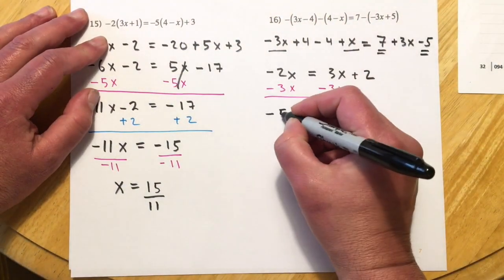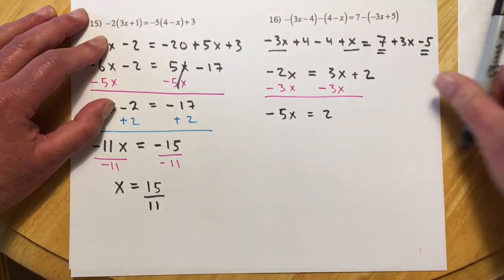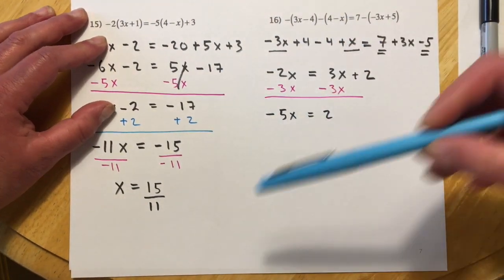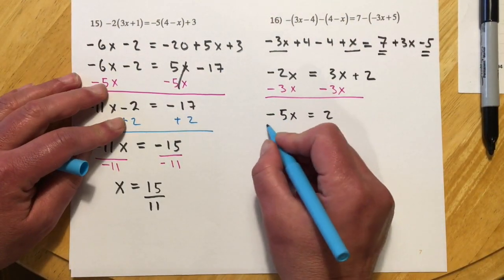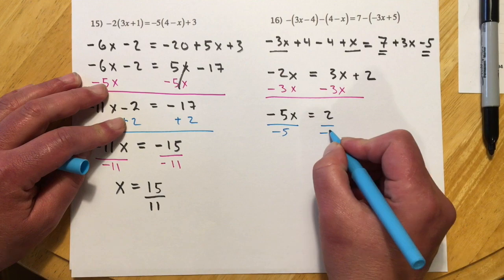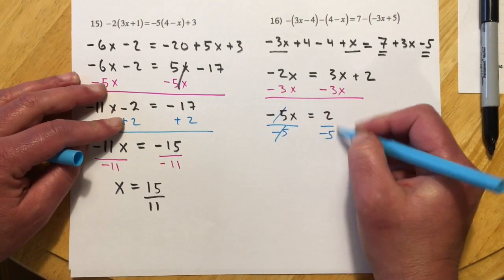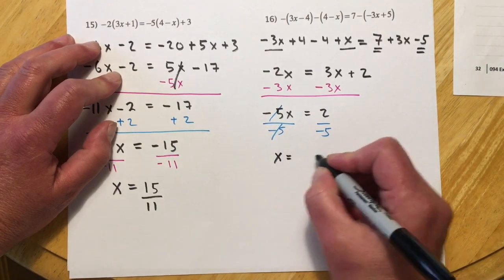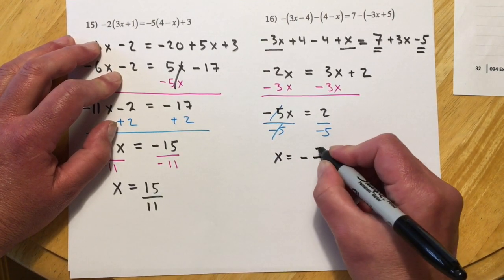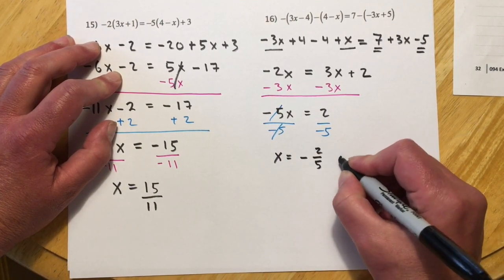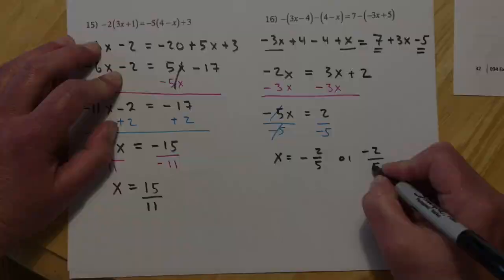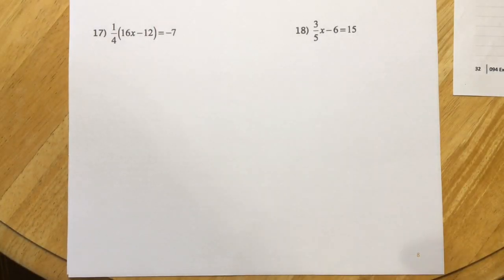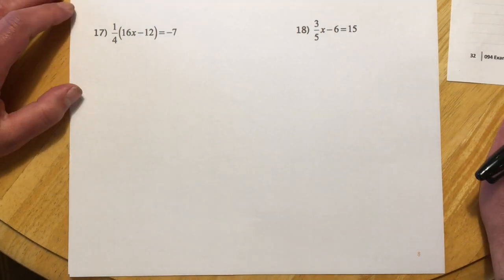And that gives me negative 5x equals 2. And then lastly, I'll divide over the negative 5. And this is okay, but a little bit better way to write the answer is either as negative 2/5 or negative 2/5. Okay, so now we're entering the region of fractions.